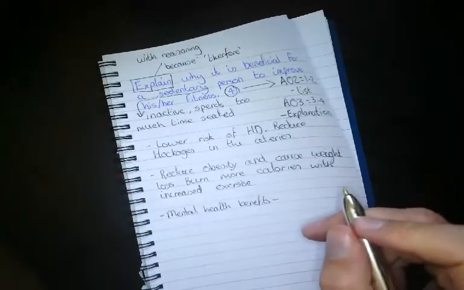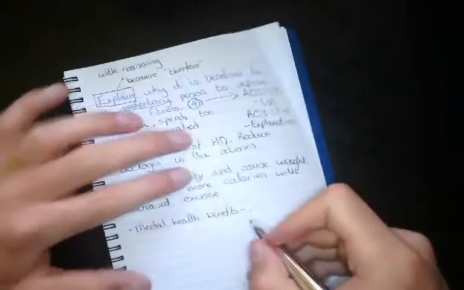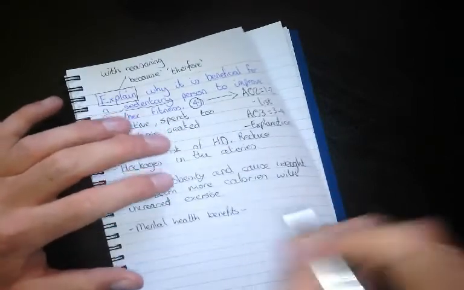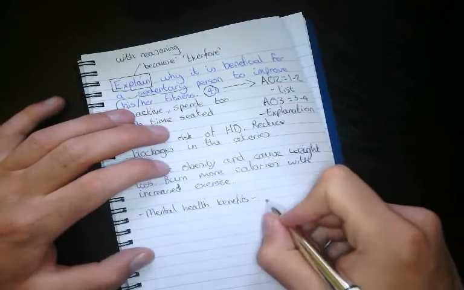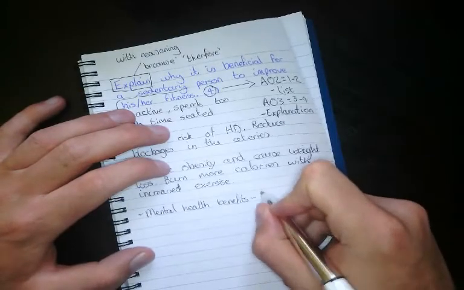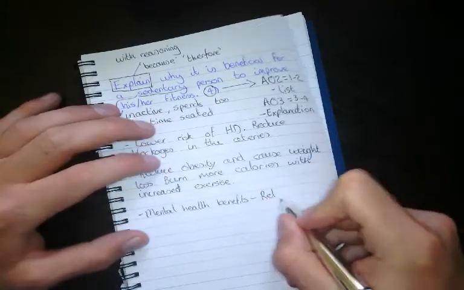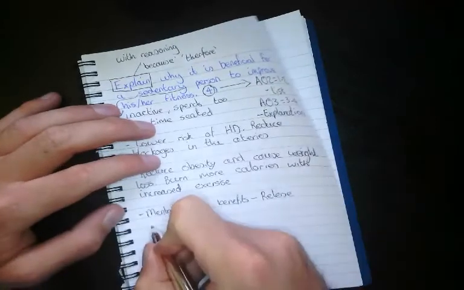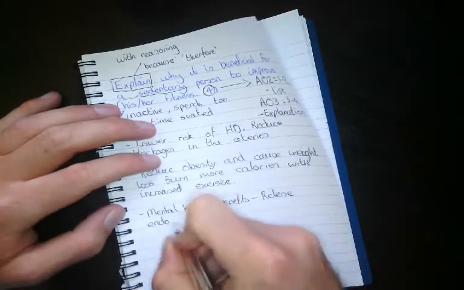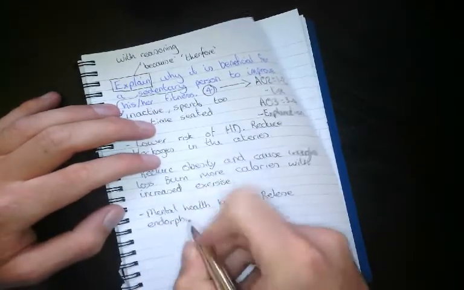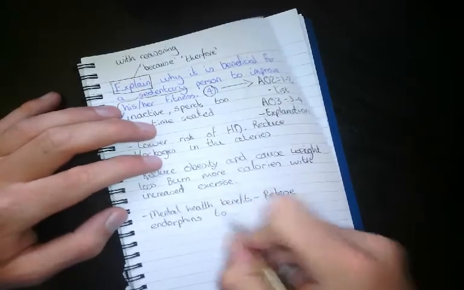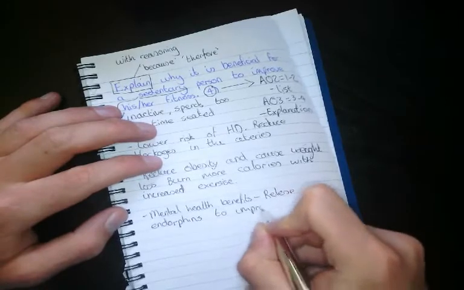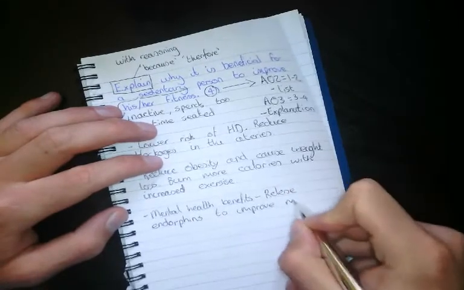This would be because it would release endorphins in the brain, which are chemicals that make you feel good and improve your mood. So release endorphins to improve mood.